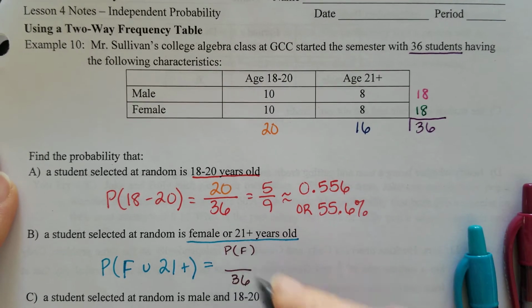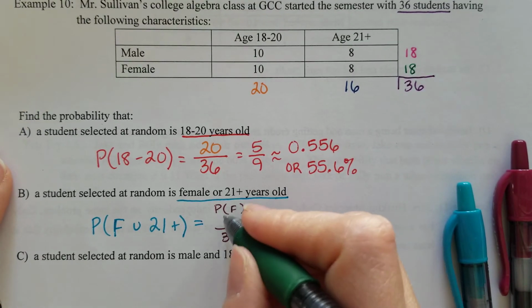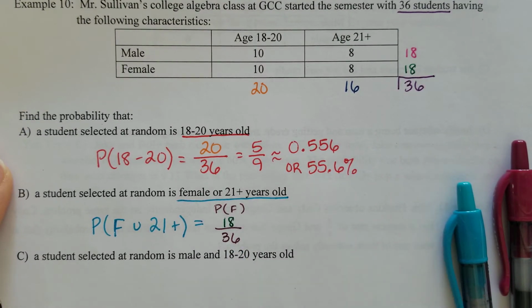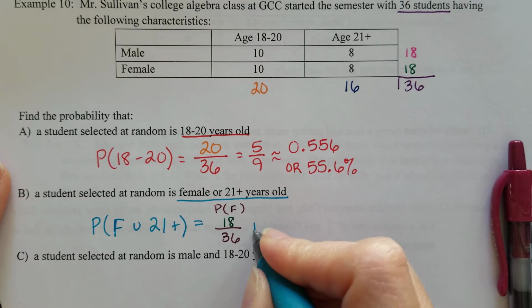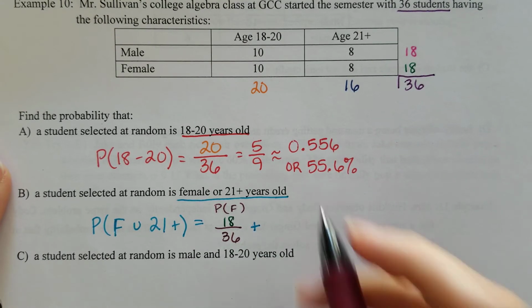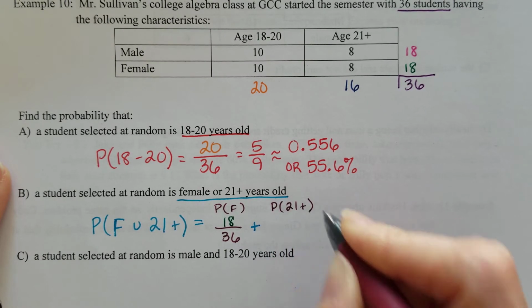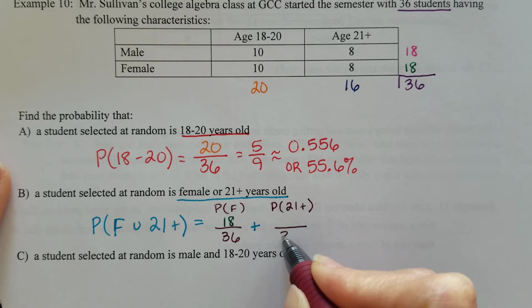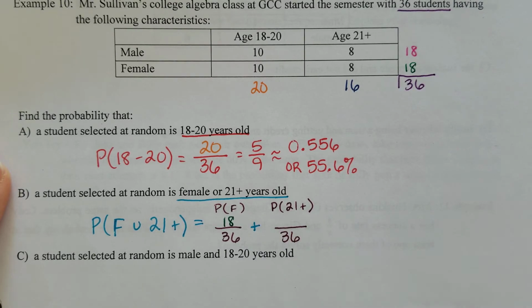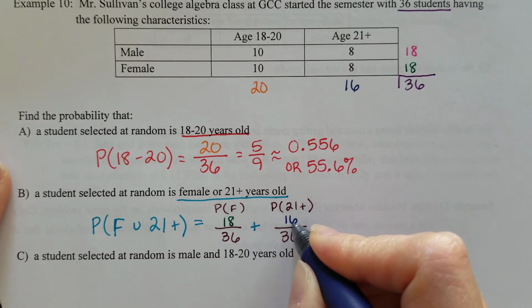So I'm going to use my green here. Oop, that's getting low. I better sneak up a little bit. 18 girls in the class. Then I want to add to that the probability of selecting a student who is 21 or older. That's still going to be out of 36. And that subcategory here is 16. So we have 16 out of 36 students.